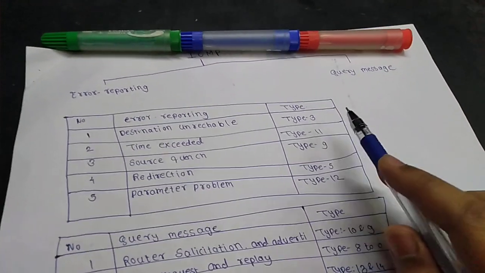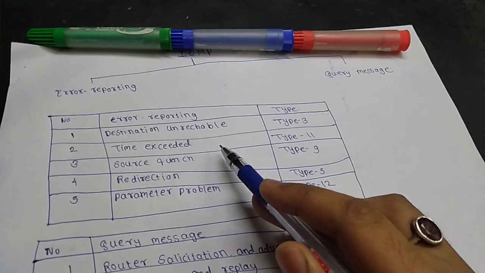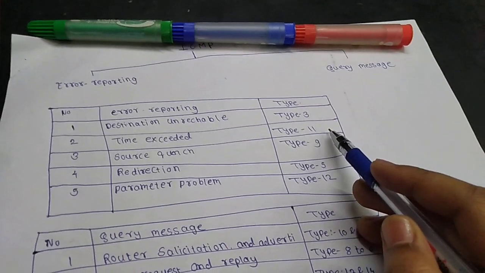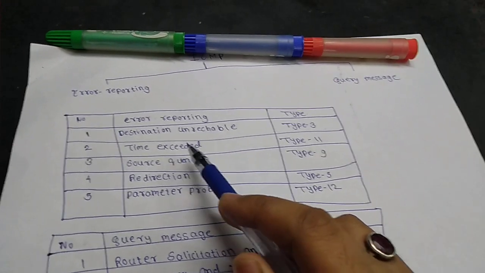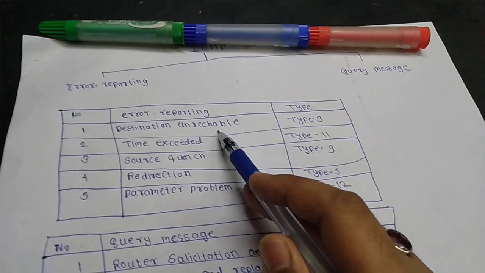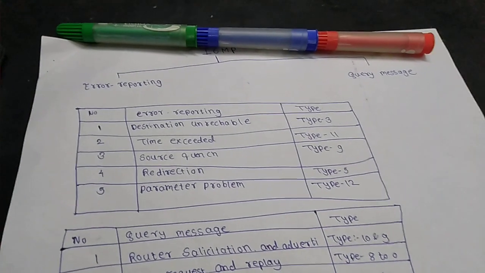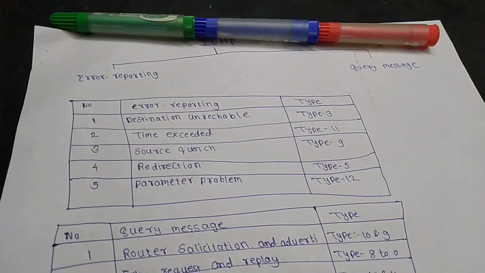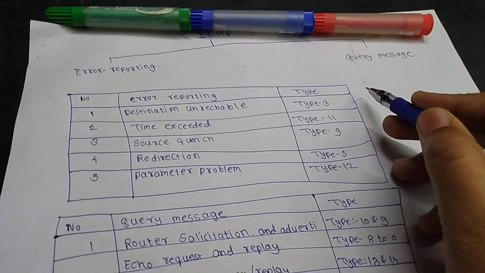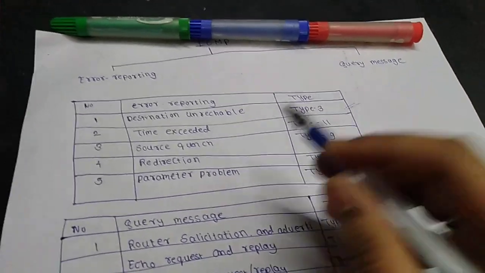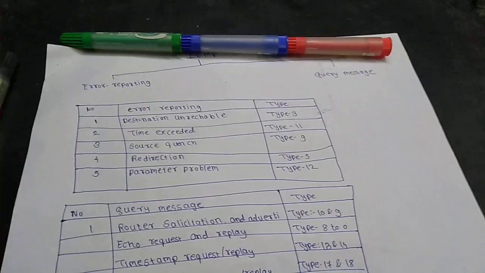Each particular error is defined by a type, like type 3, type 11, type 5. First, understand what destination unreachable is. Whenever your computer sends packets from source to destination and a packet is not delivered to the destination, destination unreachable applies. It is a type 3 error.